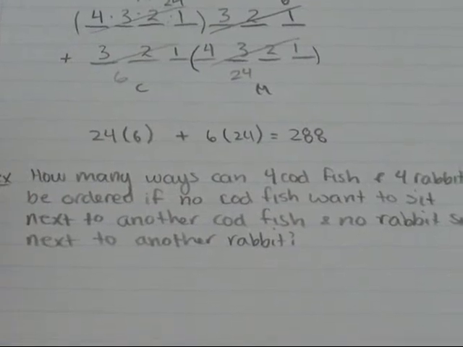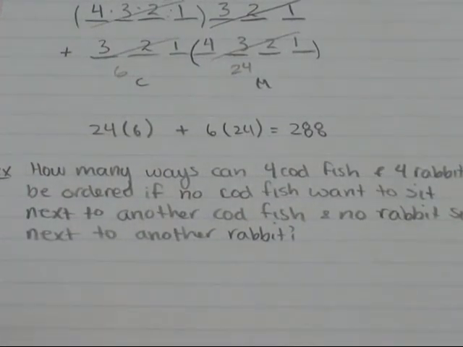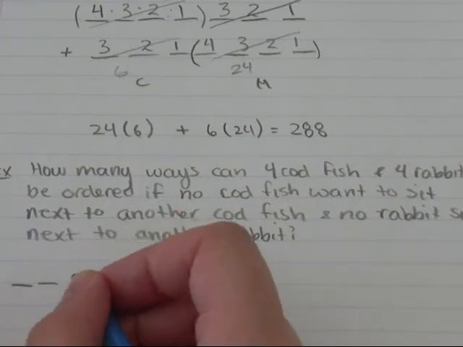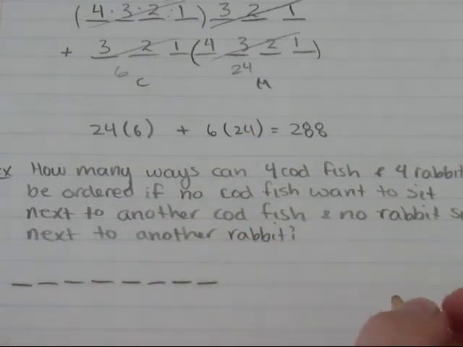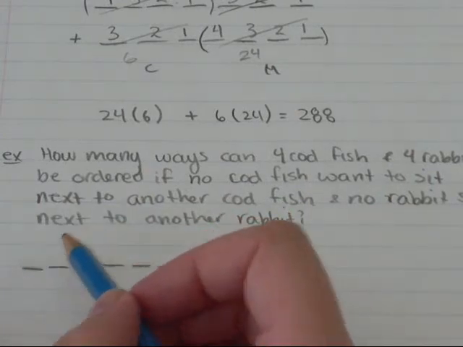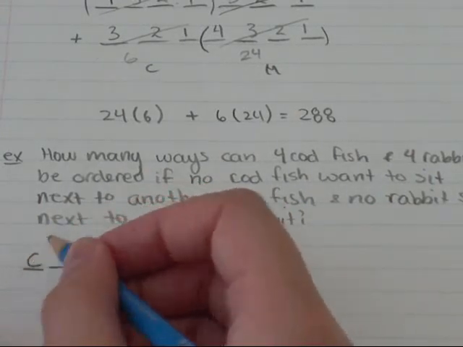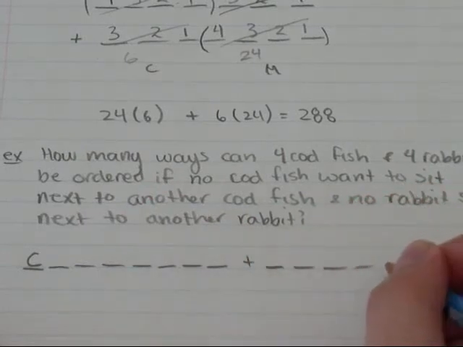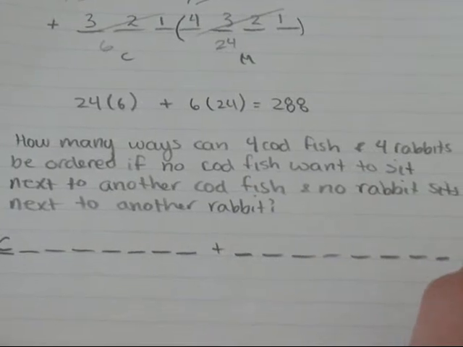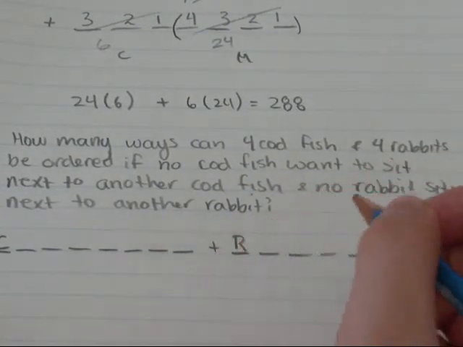So I've got a different example down here that uses the addition rule. It says, how many ways can 4 codfish and 4 rabbits be ordered if no codfish wants to sit next to another codfish and no rabbit sits next to another rabbit? So it's the same as my first example from the addition rule. You're going to have 8 spots, 1, 2, 3, 4, 5, 6, 7, 8. And I'm either going to start with a cod or a rabbit. So I'll let this be starting with a cod, plus 8 spots. And this one I'll start with a rabbit.